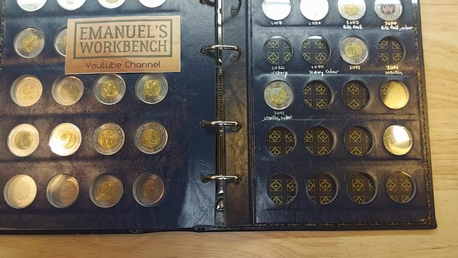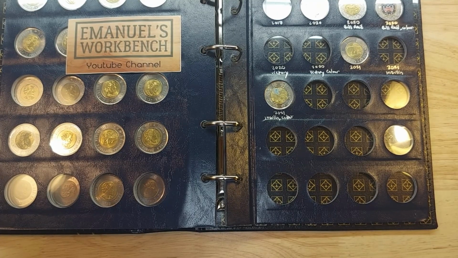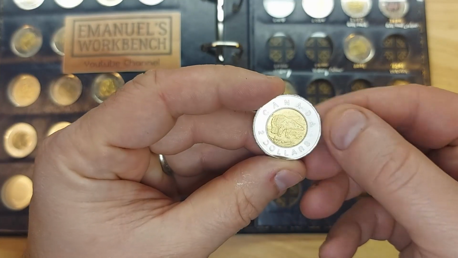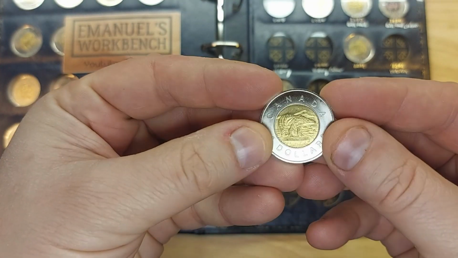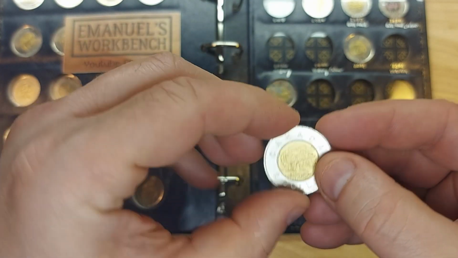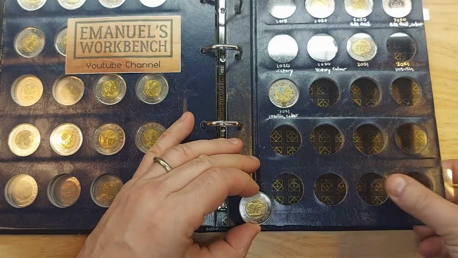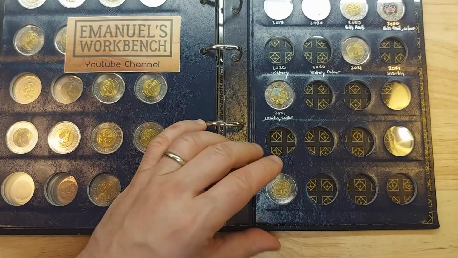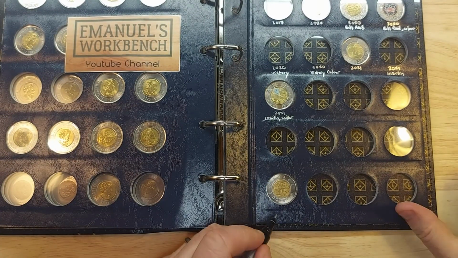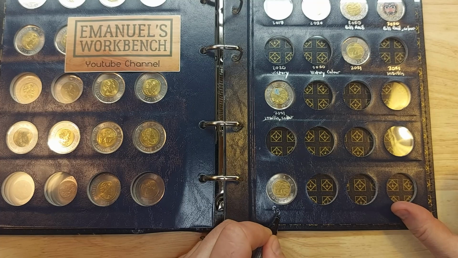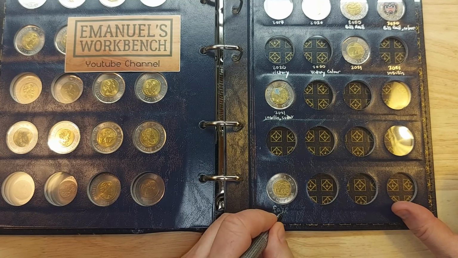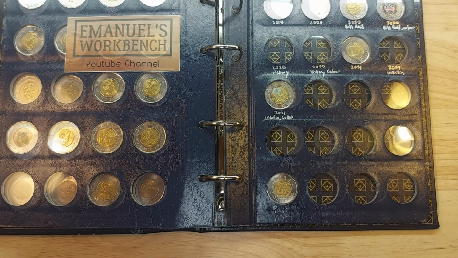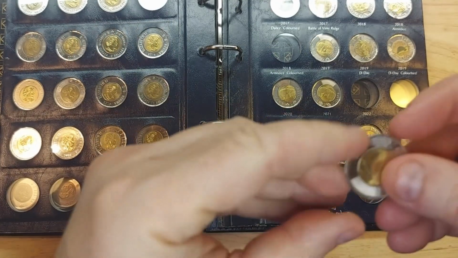Awesome. The final upgrade that I am going to put in my book is this fake 1996 that I found, this counterfeit. I'll keep it as a souvenir. I'll put it over here, and I will just label it with my silver pen. Fake 1996. There you go.